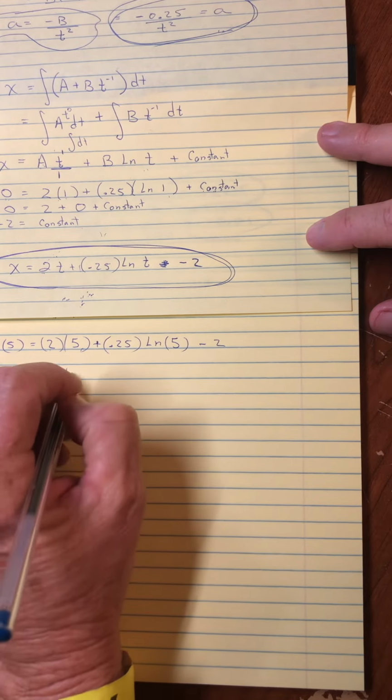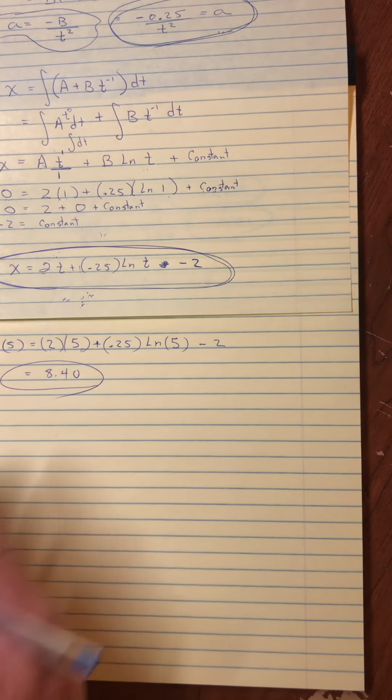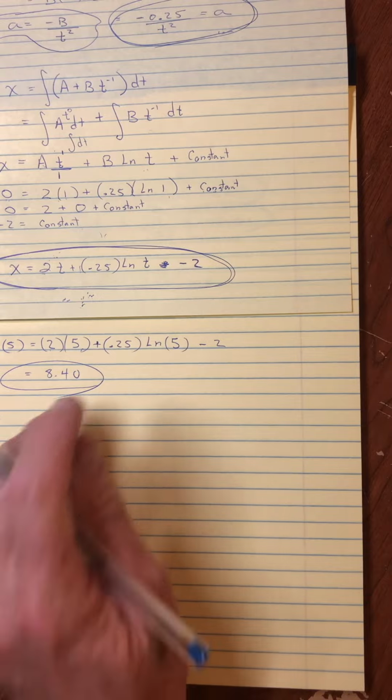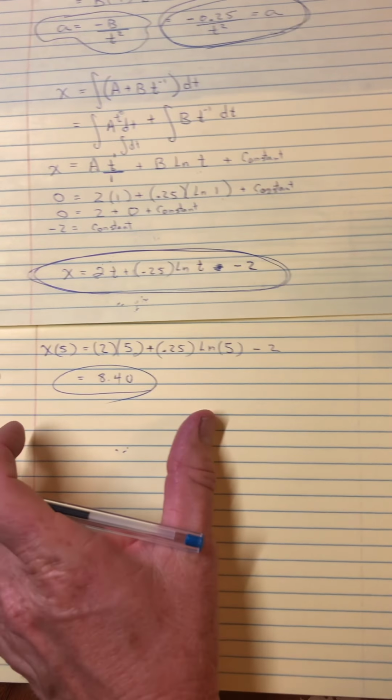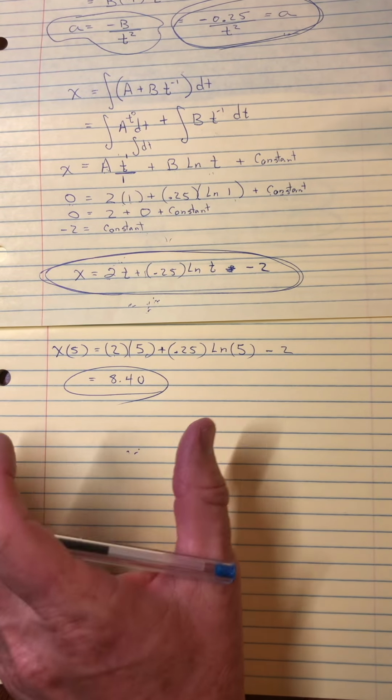For 0 after 5 seconds. So that was interesting and a little harder. So hopefully that was helpful and a bit challenging here.